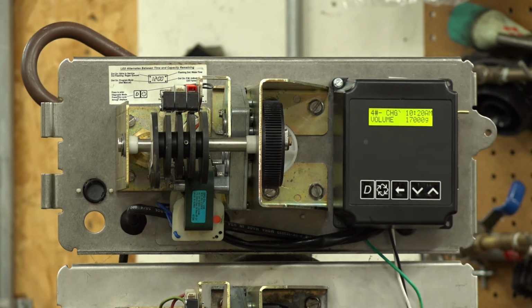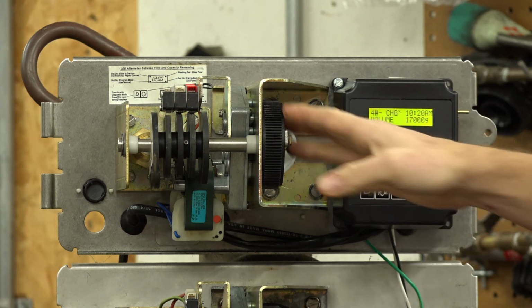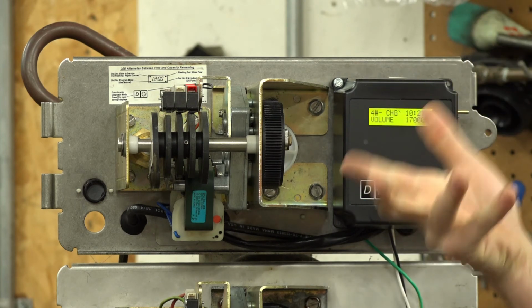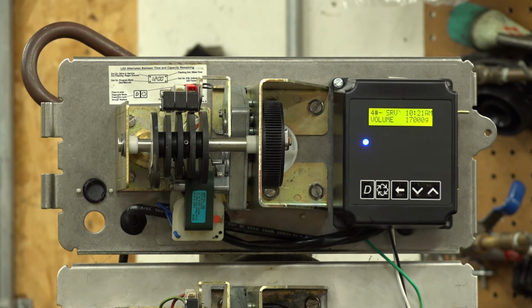Because this is a single, as soon as the piston gets to home position on the top, the lower piston is then drawn back out to put it back in service. On a twin alternating, that wouldn't be the case. That would stay in until the opposite unit called for regeneration, and then they would switch.